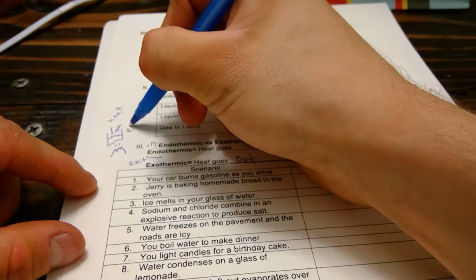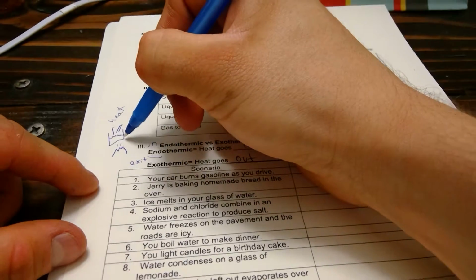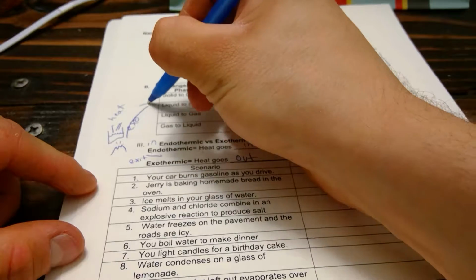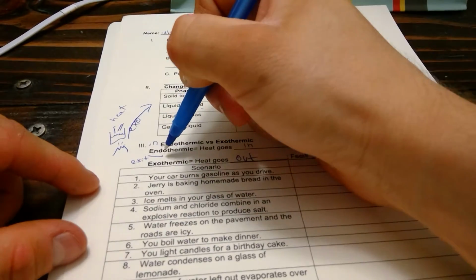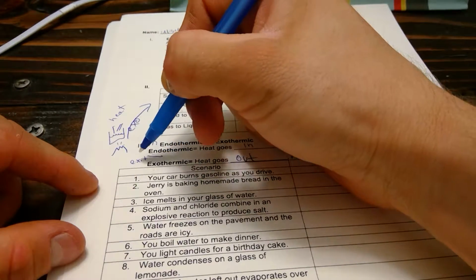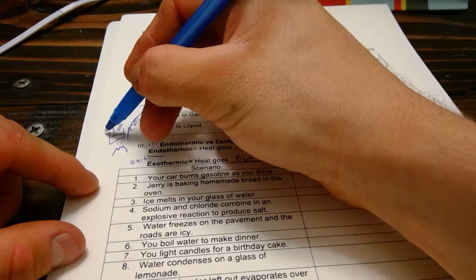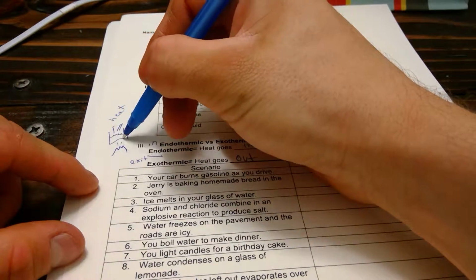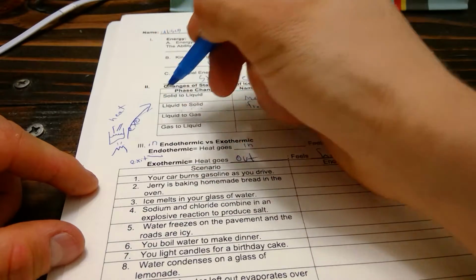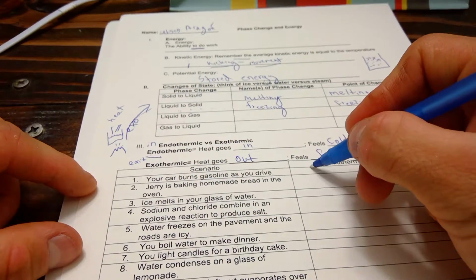This is exothermic, because the heat is leaving. When I think of endothermic or exothermic, I'm not thinking hot or cold. I'm thinking of where the heat is going. It's going from inside of this system to the surroundings, so it's leaving. So this is exo.